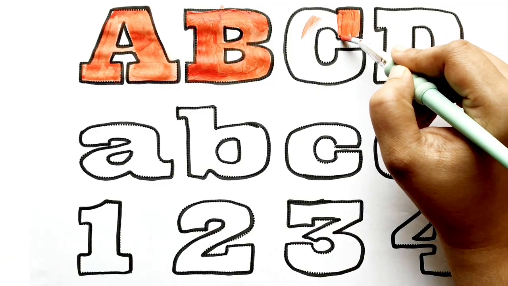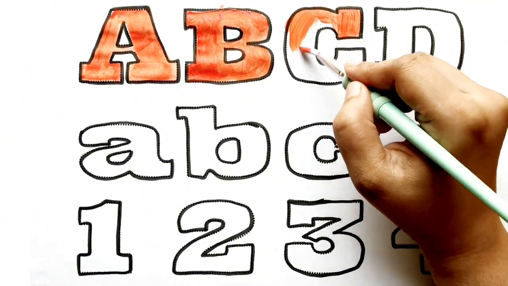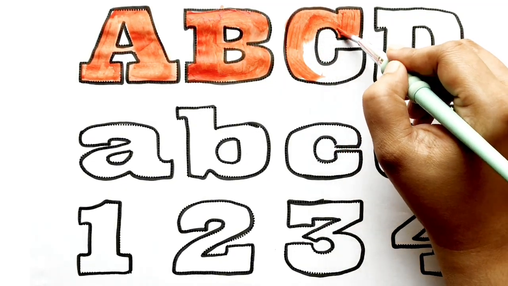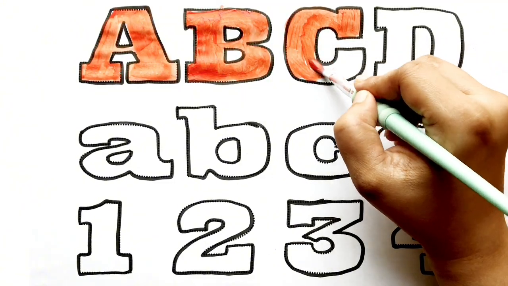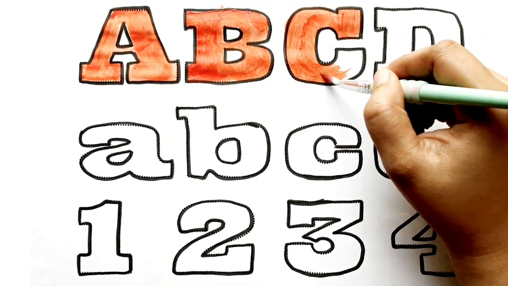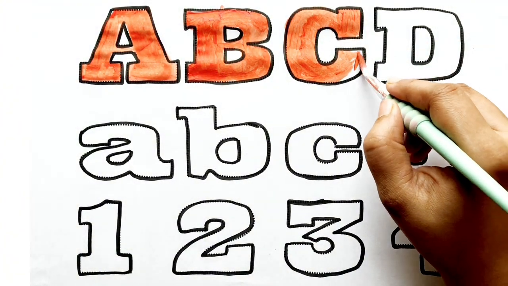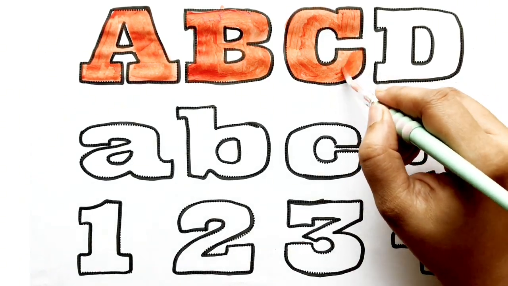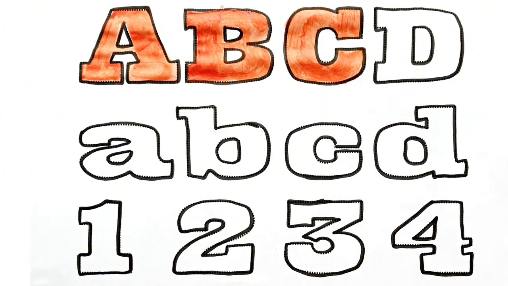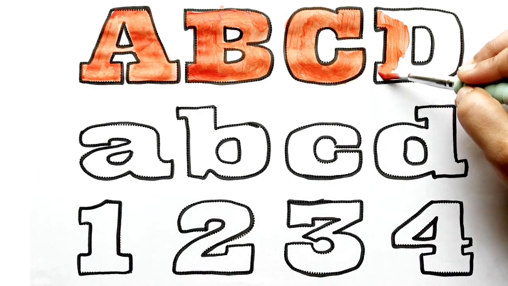Uppercase letter C. C for cake. Uppercase letter D. D for dolphin.